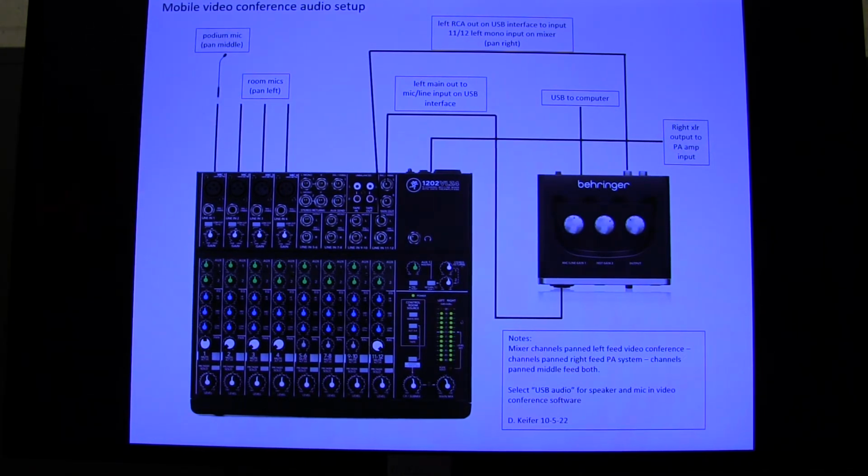Your room mics, you don't want those to be heard in the PA system, but you do want them to be heard in the Zoom call, because that's the whole purpose of them, to pick up people talking in the room to be heard over the conference call. So for those channels in particular, you would want them panned all the way left. You only want them to go to the Zoom meeting. You do not want them to go to the PA system, and they would feed back immediately if you fed them to the PA system, because they're room mics.